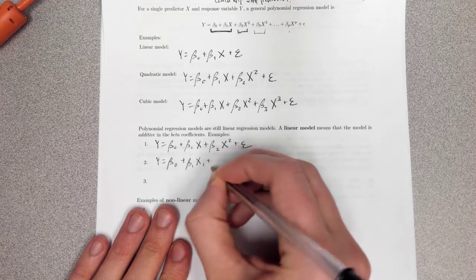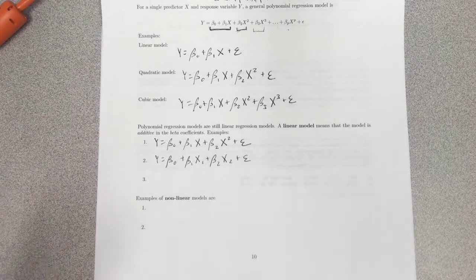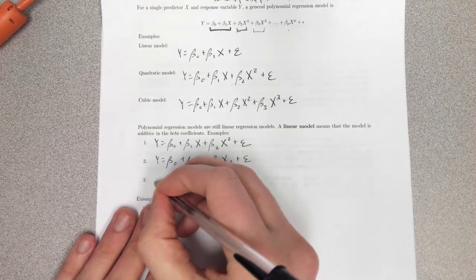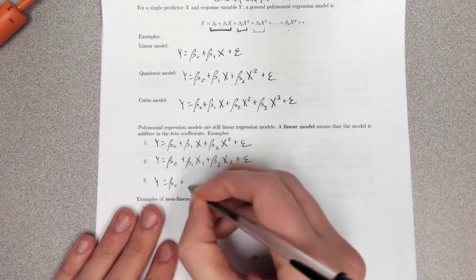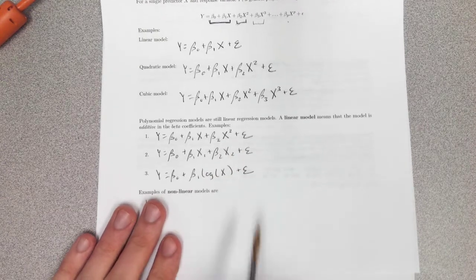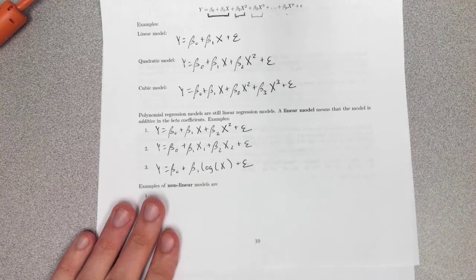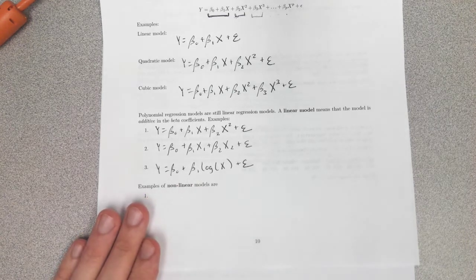A multiple regression model with a couple of predictors is still a linear model, even when we talked about transformations. It doesn't matter that it's not linear in x, it's still linear in the beta coefficients, and so this still qualifies as a linear model.